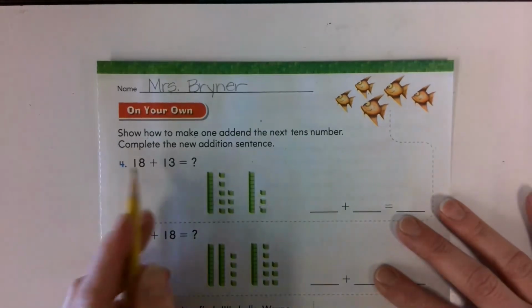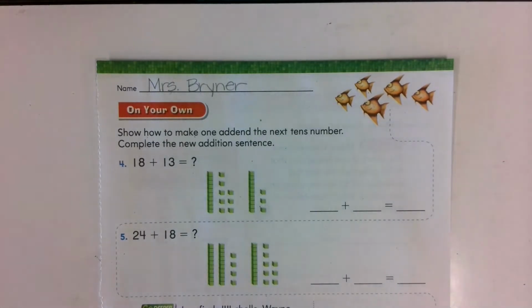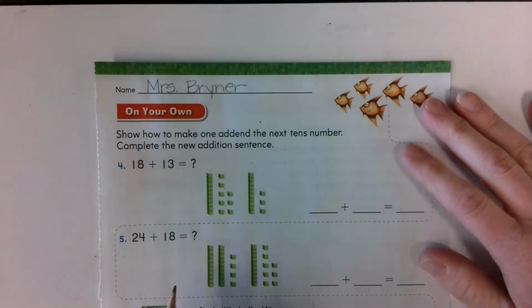Now, which of these numbers is closest to the next tens number up? 18. Everybody. 18. 18 is close to what? 20. What does 18 need to become a 20? 2. 18 needs 2 to become a 20.